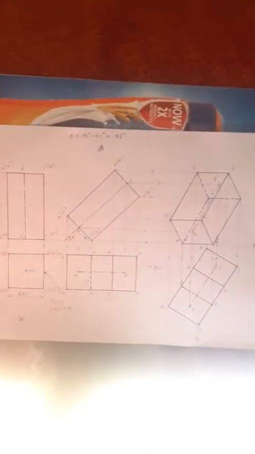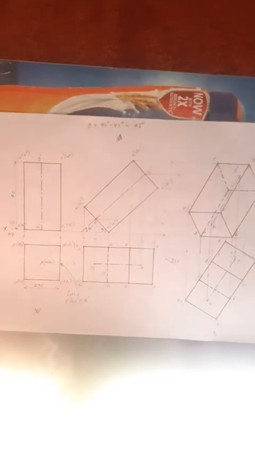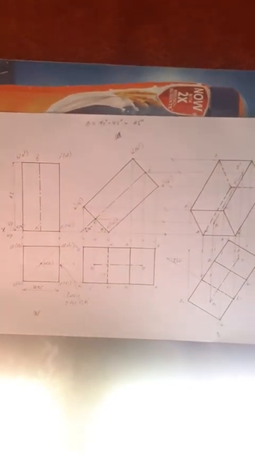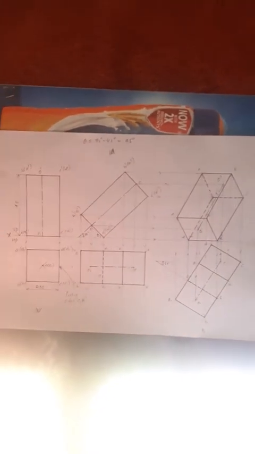That completes the first problem on orthographic projection of solids. Please understand it, then solve the remaining problems. We'll do the next problem in the next class. Thank you one and all.